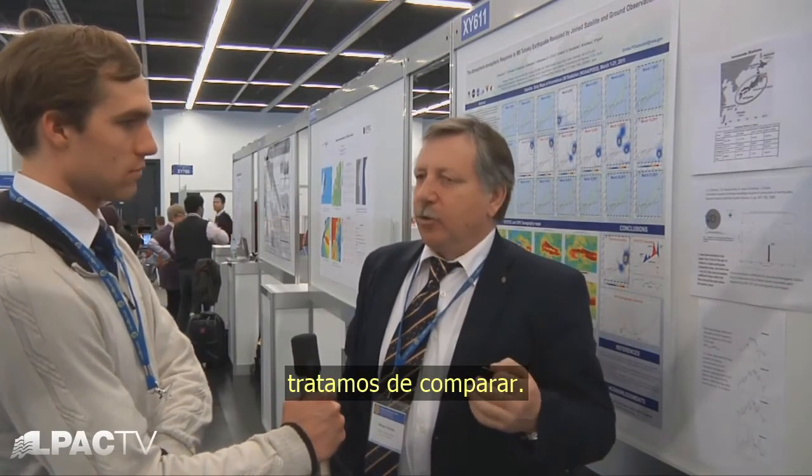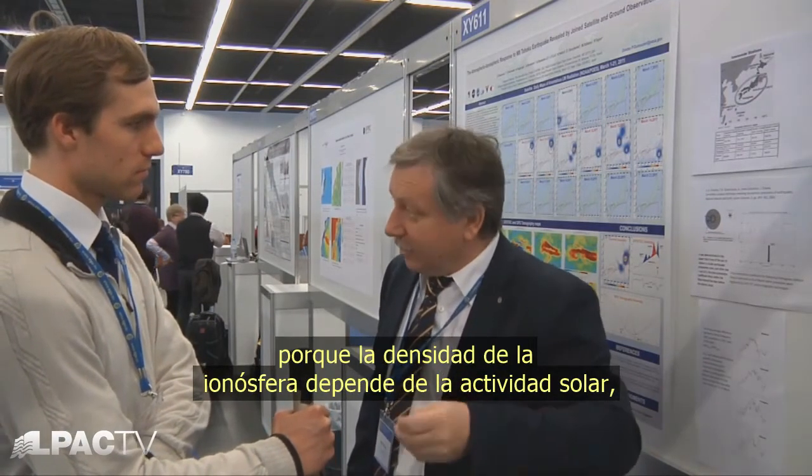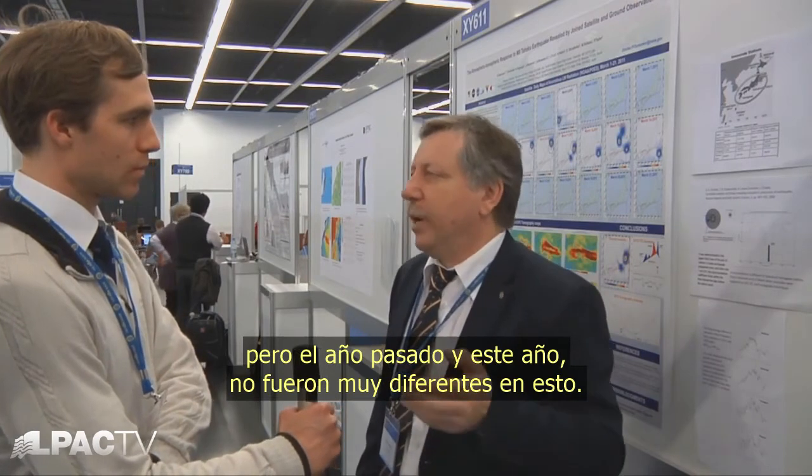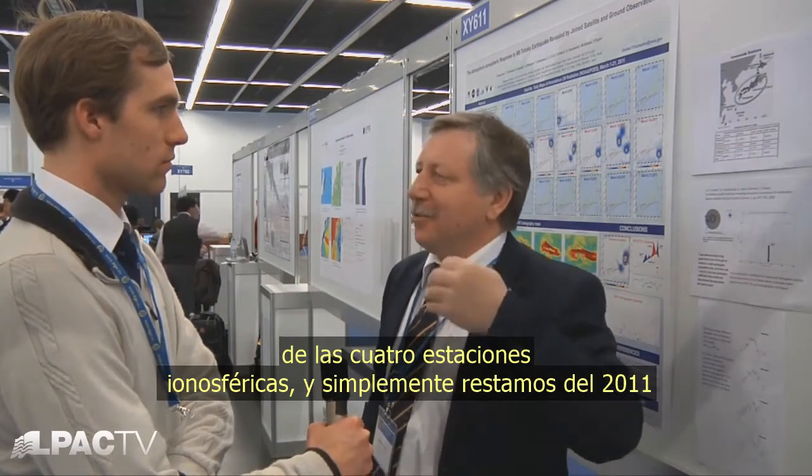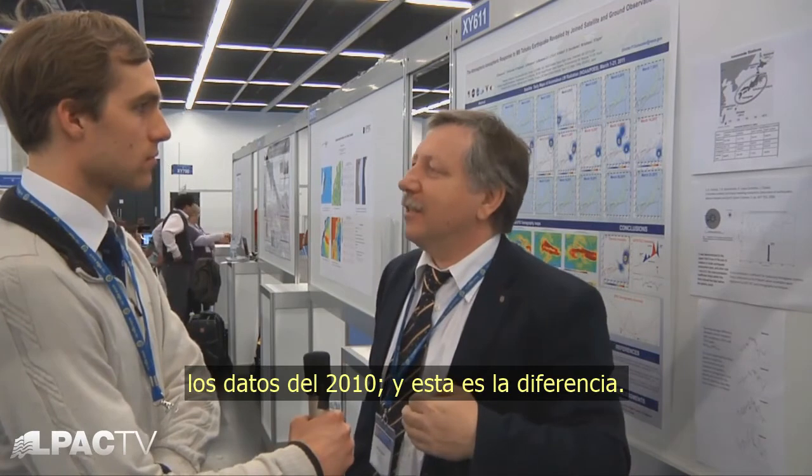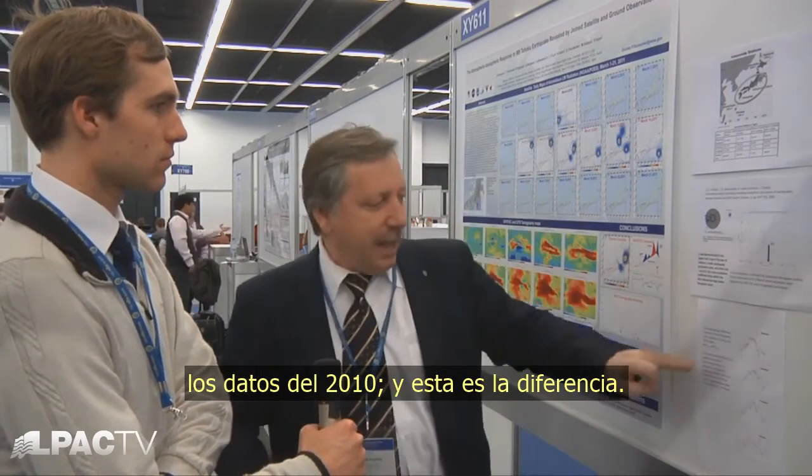And the last result: we try to compare the same season of the year, and more or less the same solar activity, because the ionospheric density depends on the solar activity. But the last year and this year do not differ too much in this. So we took the variations of the electron concentration for the year 2010, for the period from 23rd of February to 23rd of March, and for the year 2011, for all 4 ionospheric stations. And simply we subtracted the 2010 data from 2011. And this is the difference.